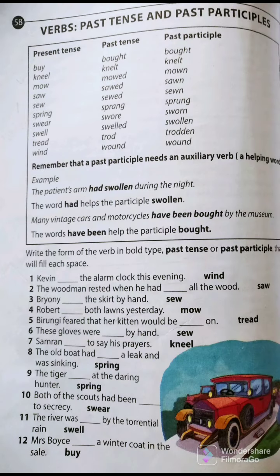The name of this topic is verbs, past tense and past participles. But before that, we have to know what is verb.